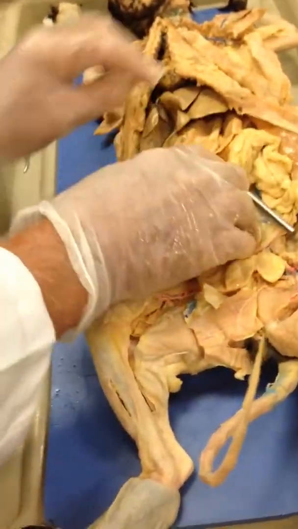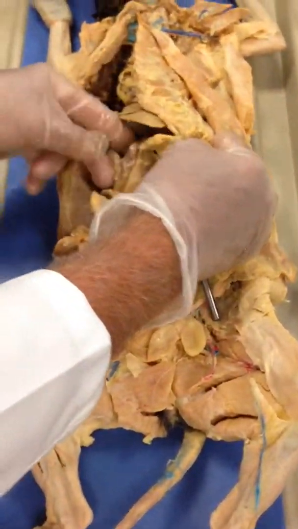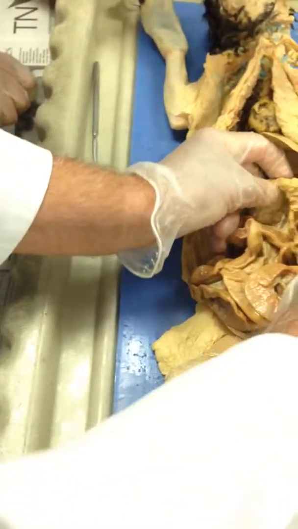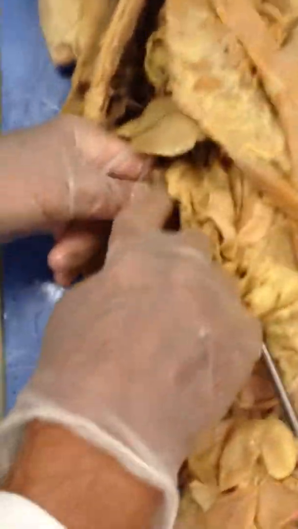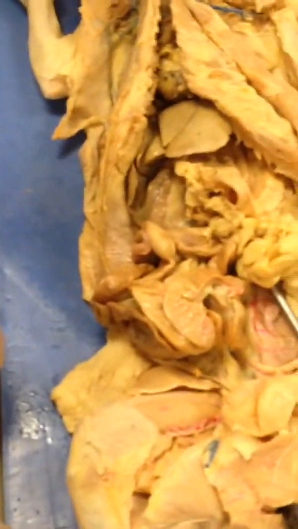The pancreas is a little more difficult to find, but look for it along the duodenum. See it right there? That's it. Look for where the stomach joins the small intestine, and then you see this tissue right there. That's the pancreas. Get a good view of it. Mm-hmm. Yeah, I did.